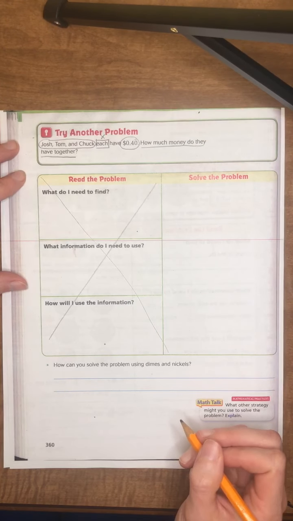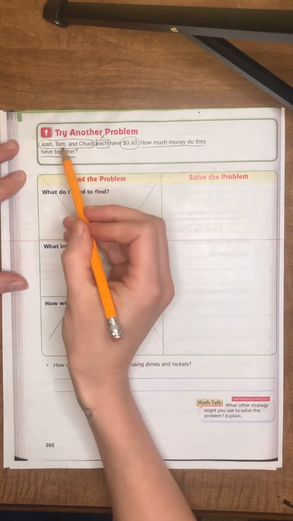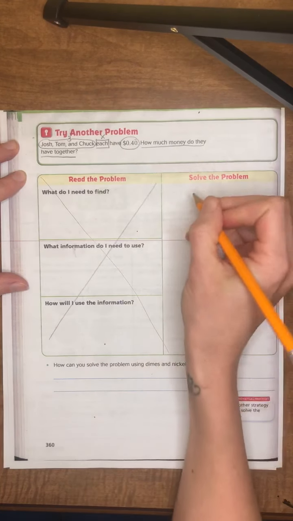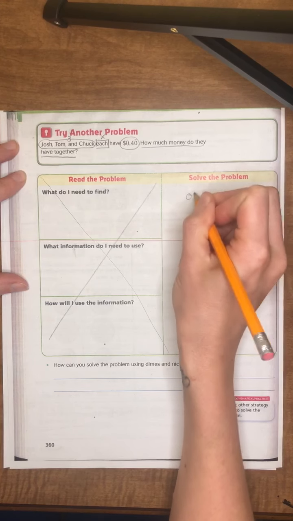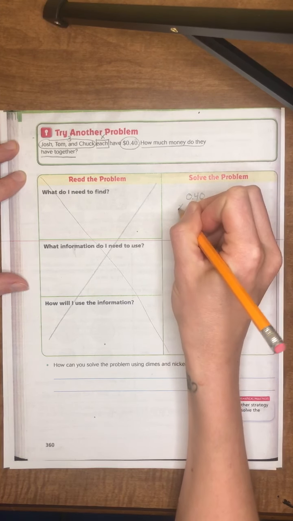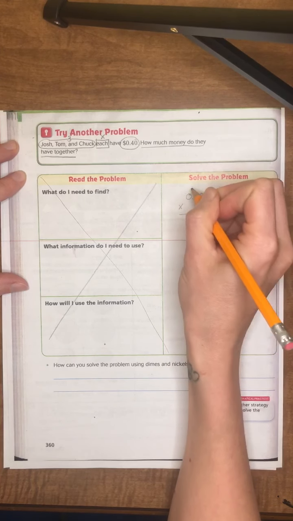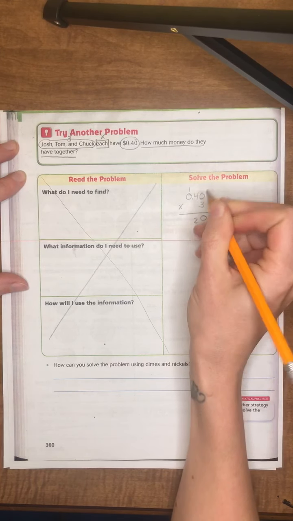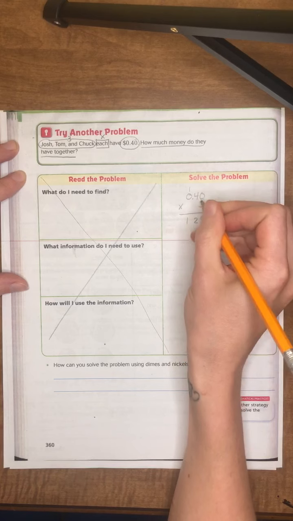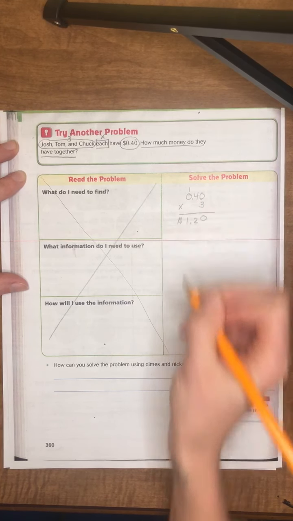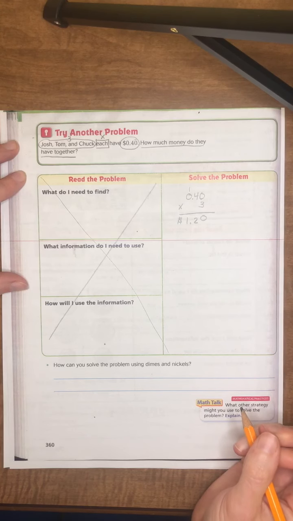So you could do it by just multiplying 3 times 40 cents, which would look like this. So $1.20.